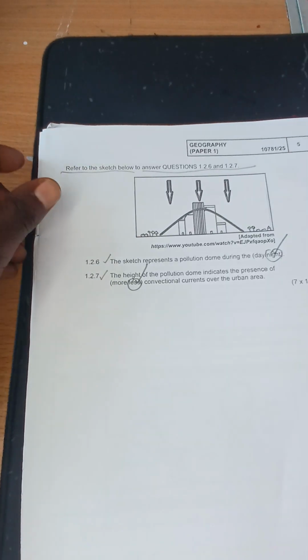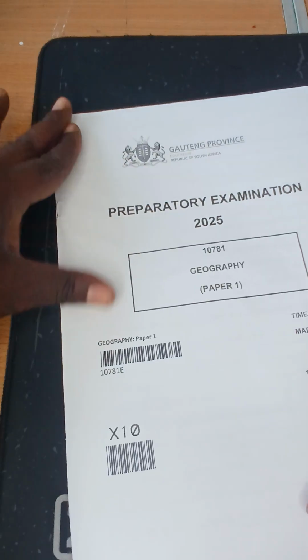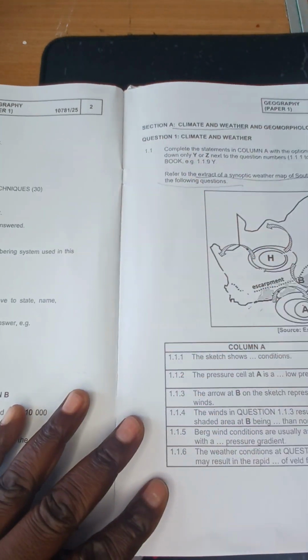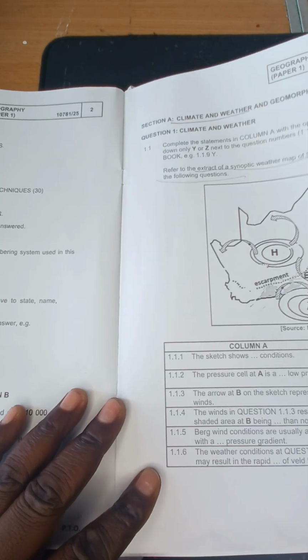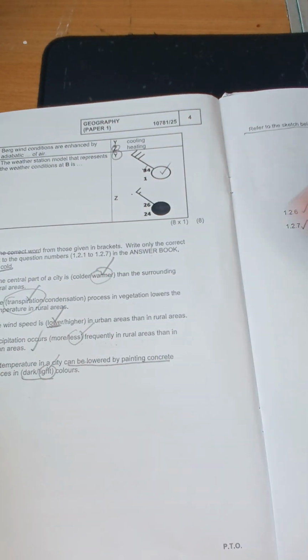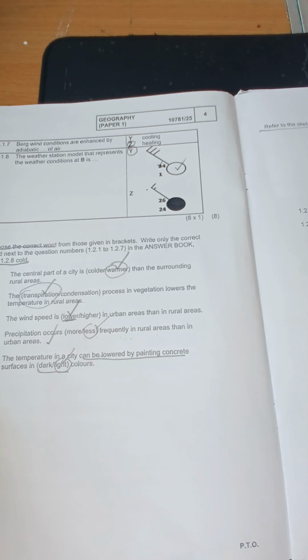Okay, boys and girls, like I've said, I'm only covering question 1.1 and question 1.2 from the preparatory examination Geography Paper 1. Only looking at climate and weather. I've done question 1.1 and also question 1.2. Please go through these. Please, when you're answering, also read to understand. These questions are very easy if you apply those concepts that you have learned.